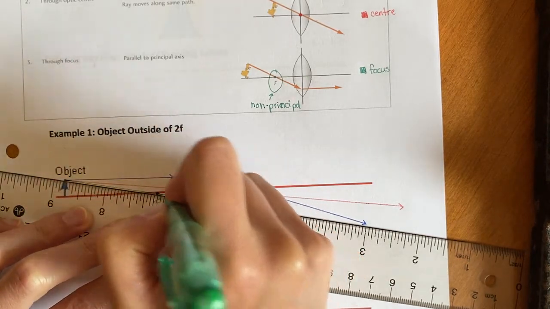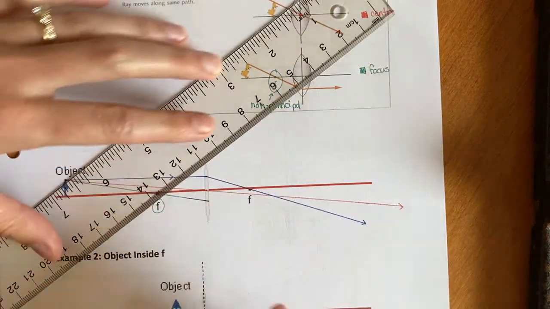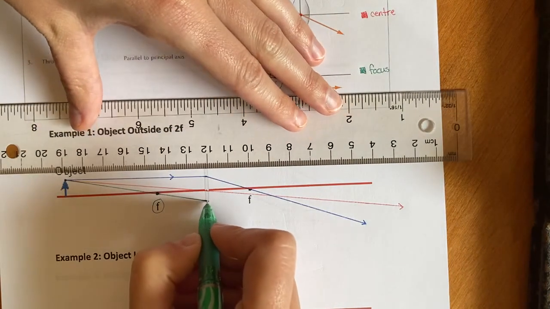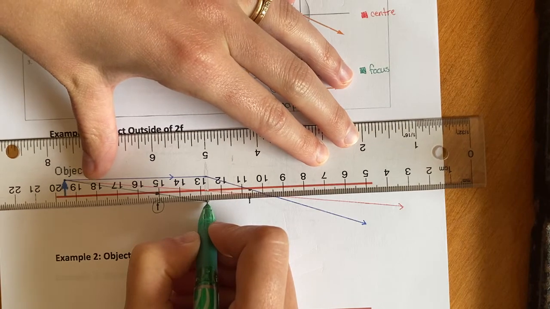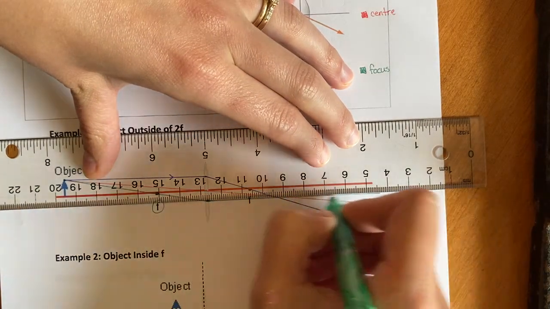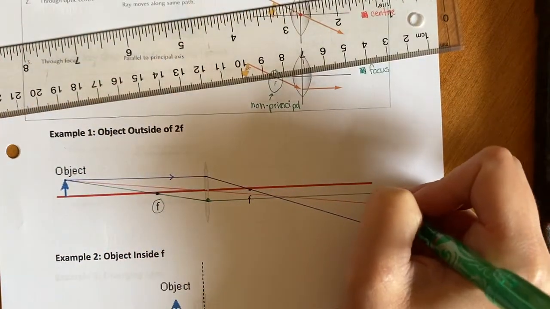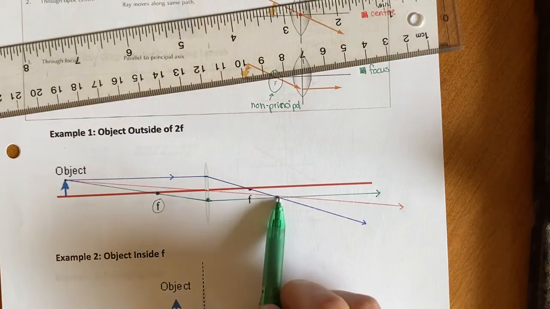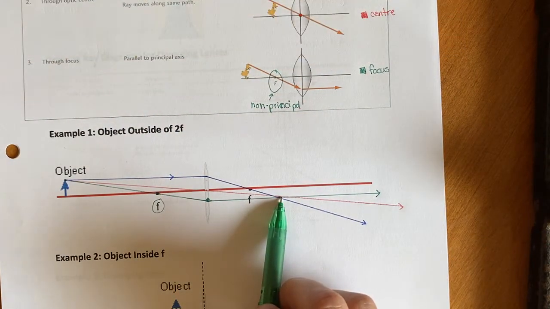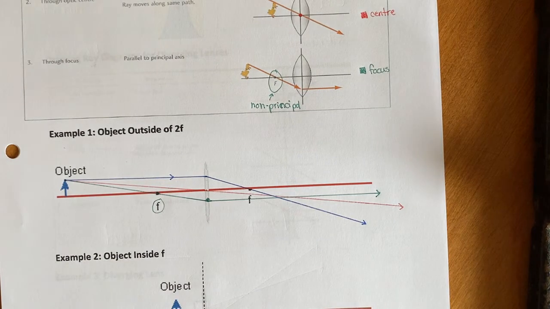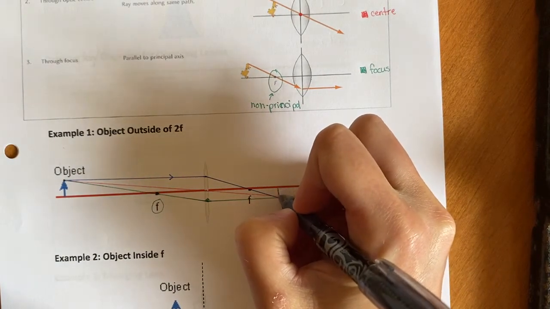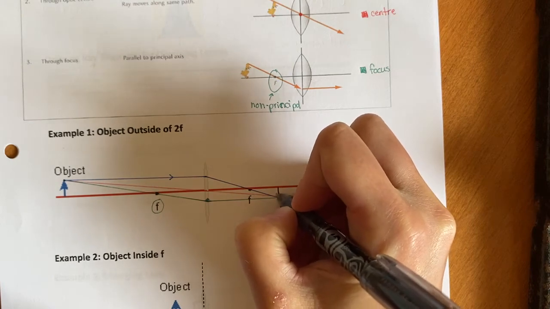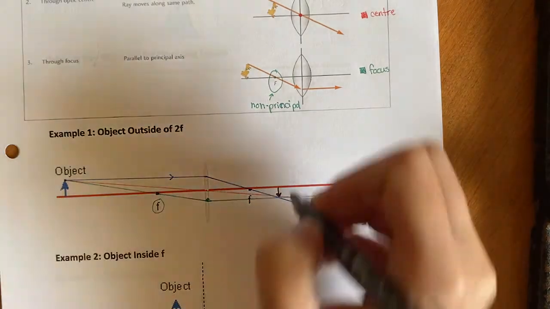After it hits the lens axis, I went a little bit far there, I'll erase that. At the center, it's going to go out parallel to the principal axis on the other side. So out parallel, and then you're looking for the spot where the 3 lines intersect. And that is where your image is going to appear. So here, I'm going to have my image show up there. So there's my image.